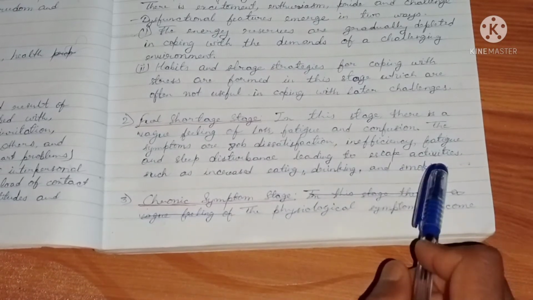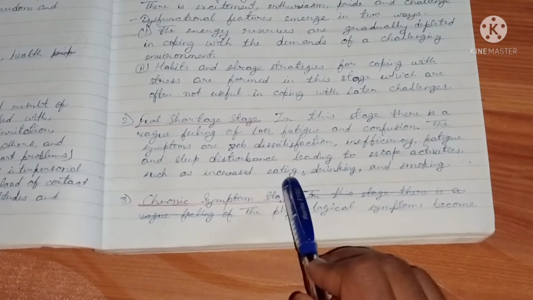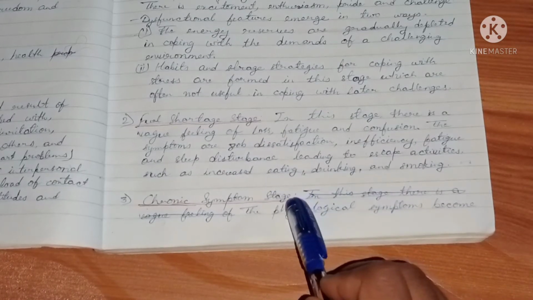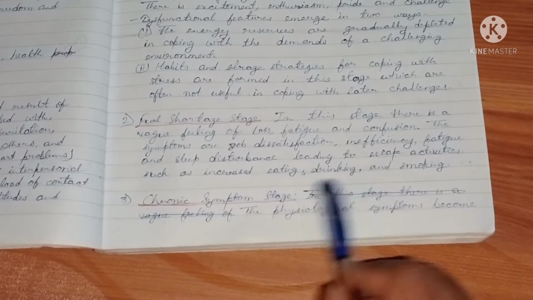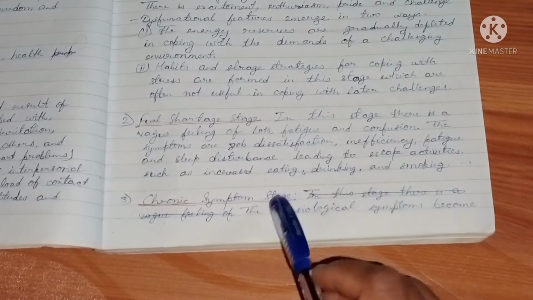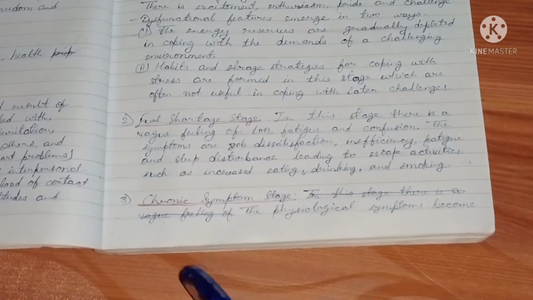Why escape activities? Because by doing that, the person in this stage wants to escape the stress, by overeating, or drinking, or smoking.